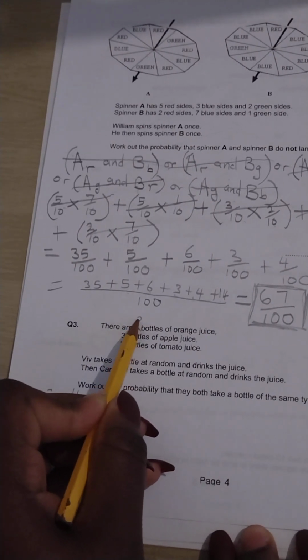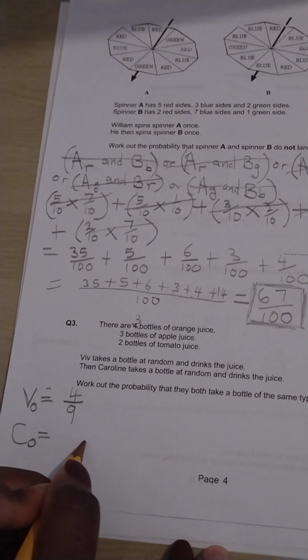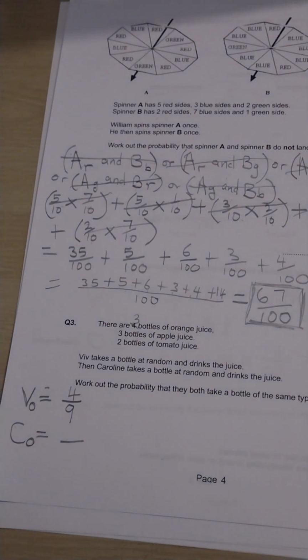We should have 3 orange juice left. Okay, so now 3 bottles of orange juice left. Now, what now will be the probability of Caroline also taking a bottle of orange juice? So again, you do the same procedure. Check what's the total possible outcome that we have now.